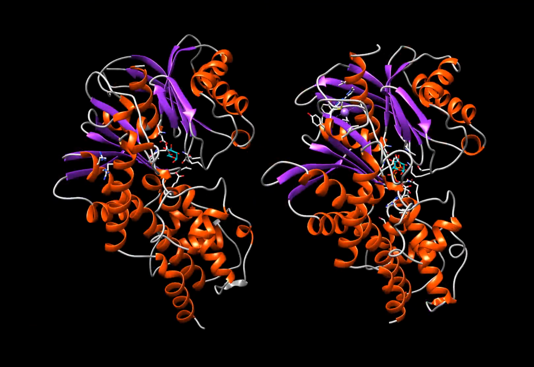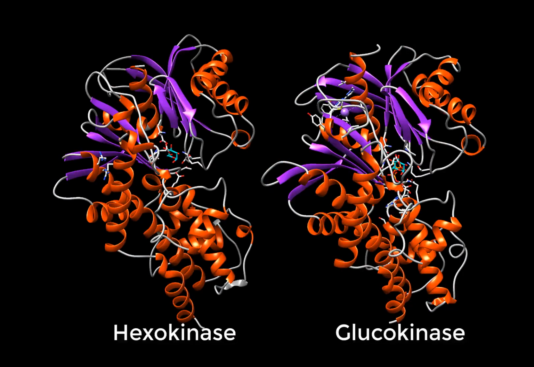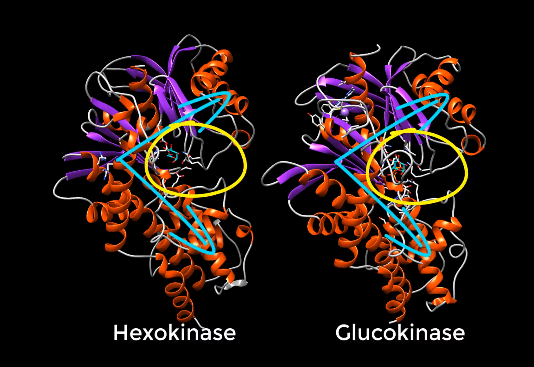enzymes. On the left here, we see the enzyme hexokinase, and on the right, we see the enzyme glucokinase. And you can really see some major similarities. Both of these enzymes have the same general architecture where it looks kind of like a clamp that wraps around the active site. And this should make sense based on what we've learned about how enzymes work. A lot of the enzyme is meant to be a scaffold that creates an active site that can bind to our substrates. And that's exactly what these two enzymes are doing.